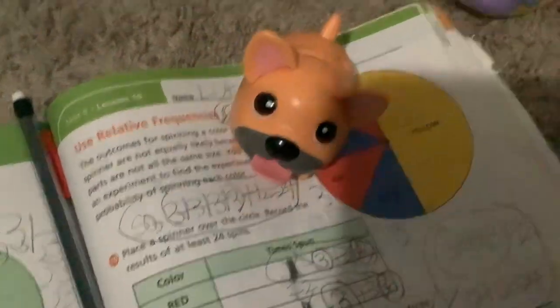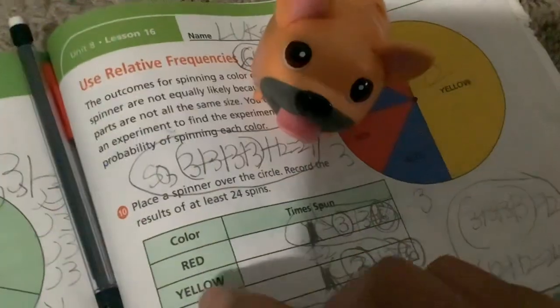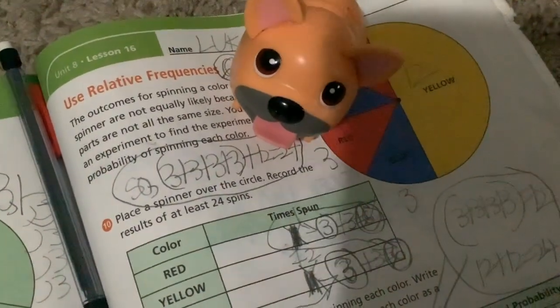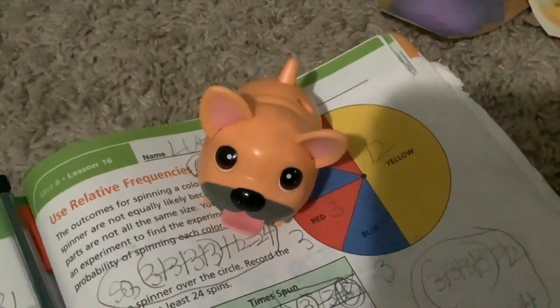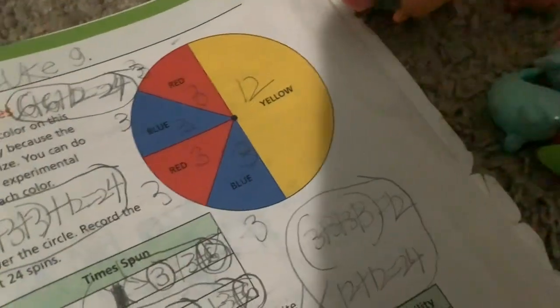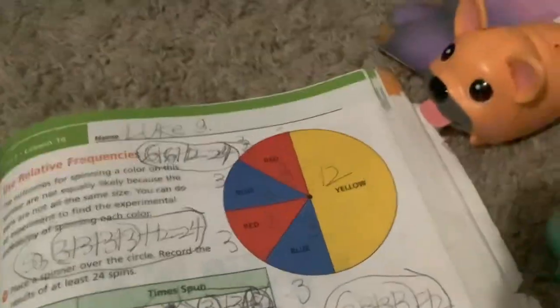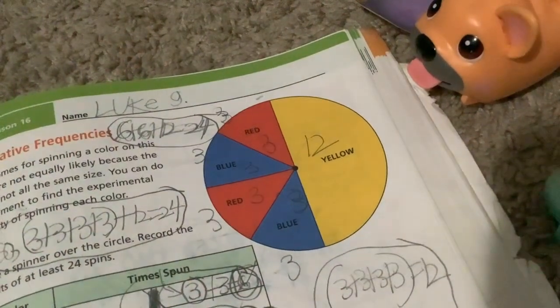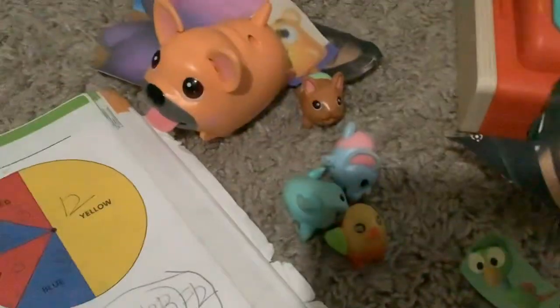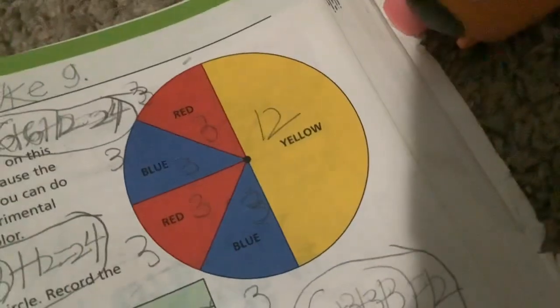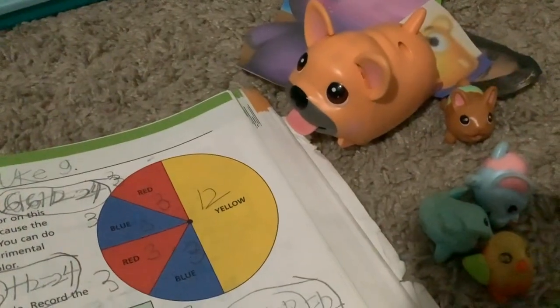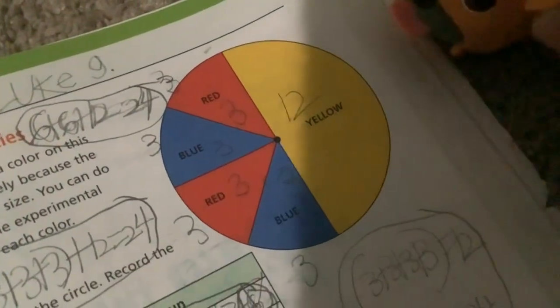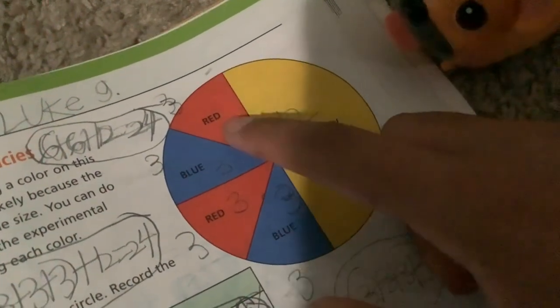Again, let's find out how many spins. Record the results of at least 24 spins. So, we can spin the wheel 24 times. But if we spin the wheel 24 times, what would be 4/8 plus 1/2 of that wheel? Well, if we take a look, what is 1/8 of 24? 3? That's right, Sibby. 1/8 of 24 is 3.